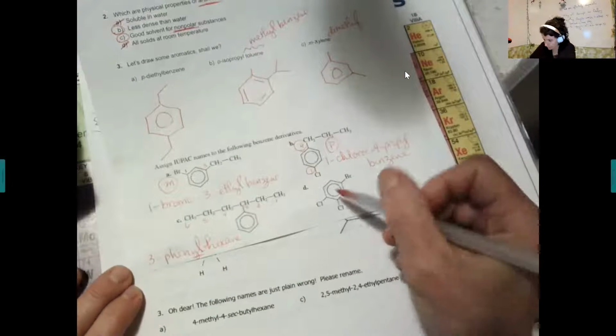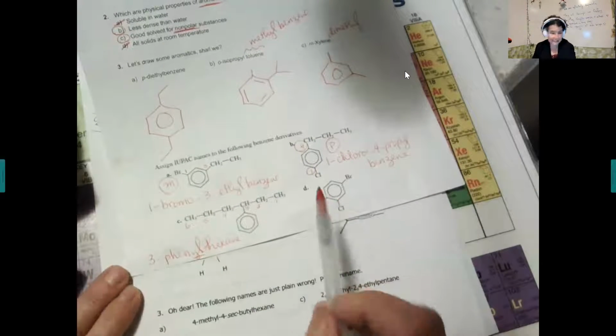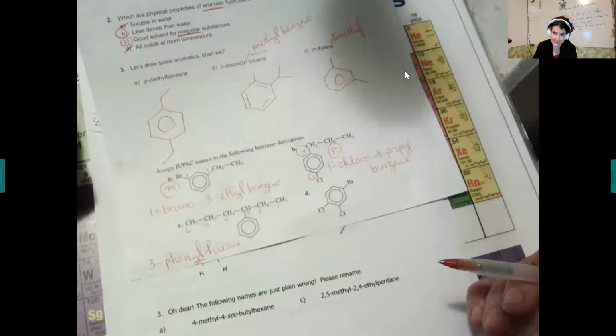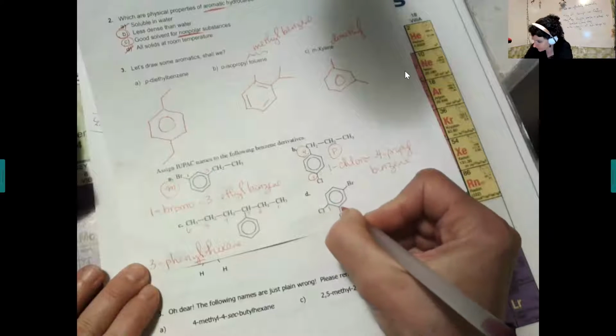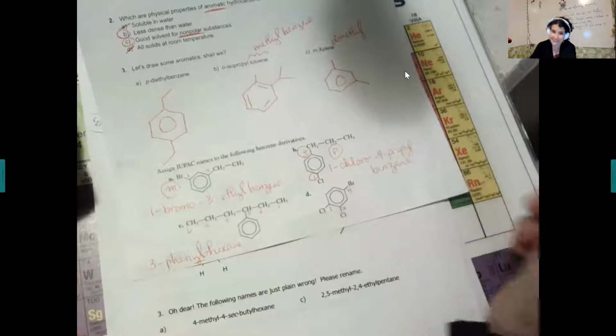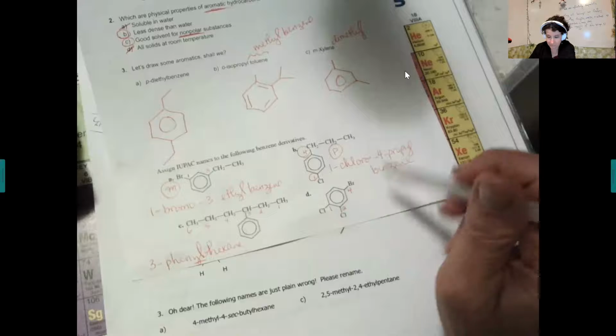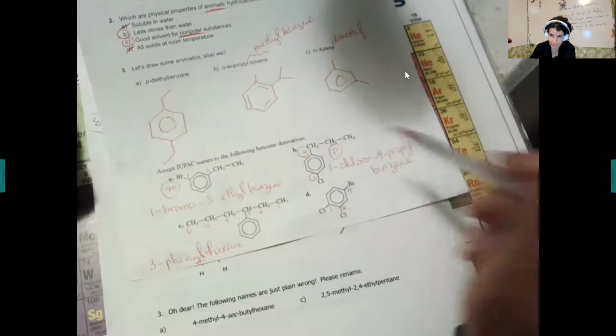All right, and then this one, actually C and D, we can't use O, M, or P. So the OMP designation is only if there's 2 things. If there's 3 things, the numbers have to be the lowest numbers possible. So the chlorine's going to be 1 and 2, and the bromine is number 4. If you made the bromine number 1, you'd have a 1, 3, 4. And basically, if you added up all the numbers, you want the lowest number combination possible.